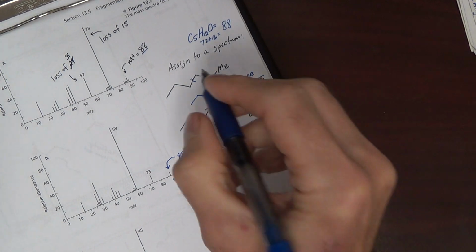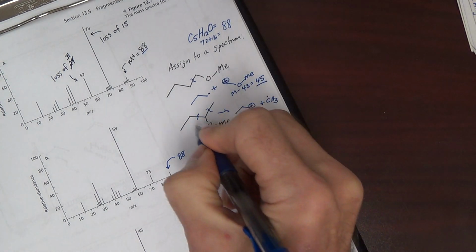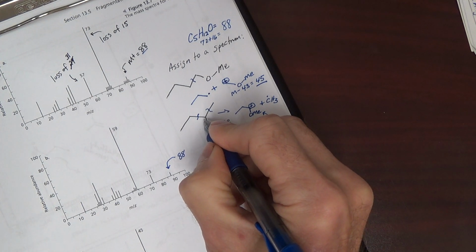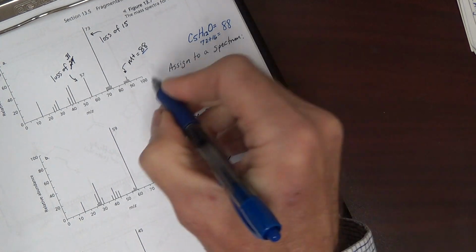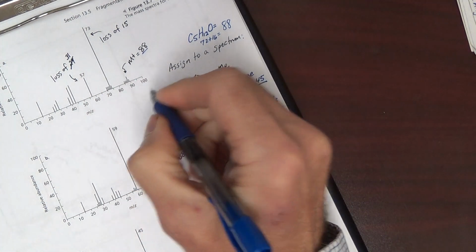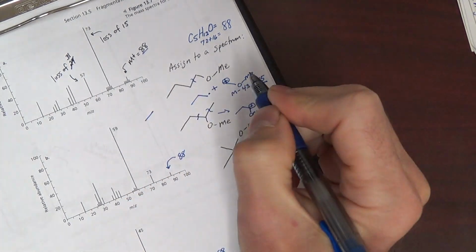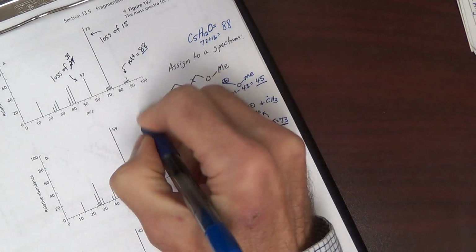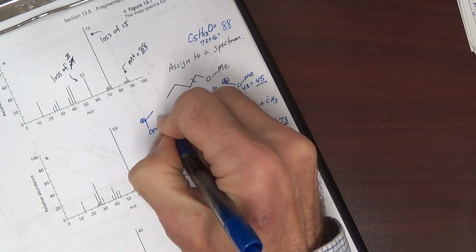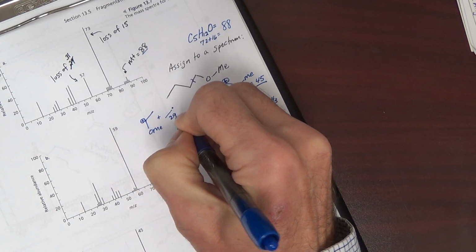We could also cleave on this side, or between this alpha and beta carbon. And that would give, I'll draw it over here, that cation plus the ethyl radical, and that's 29.